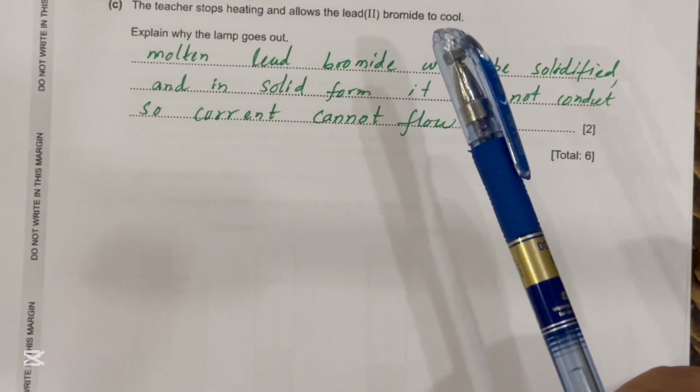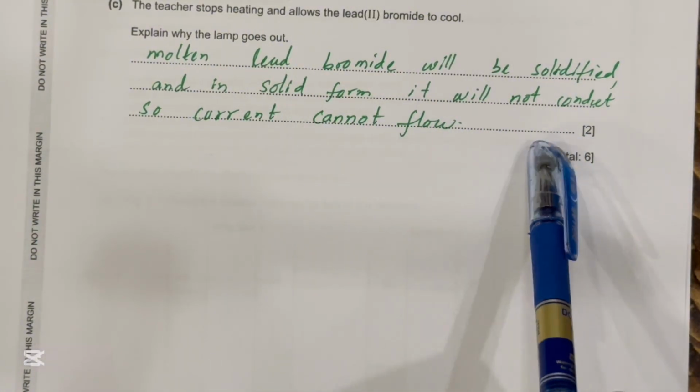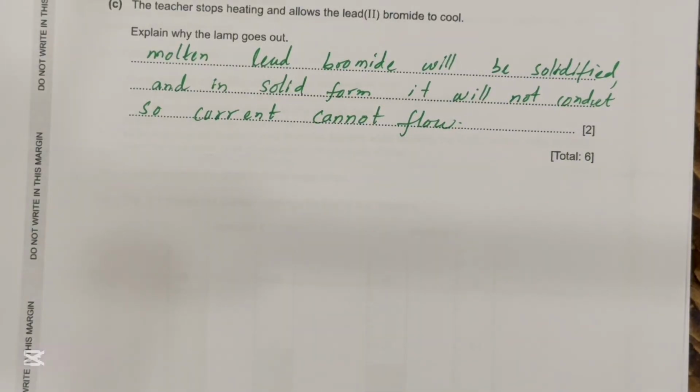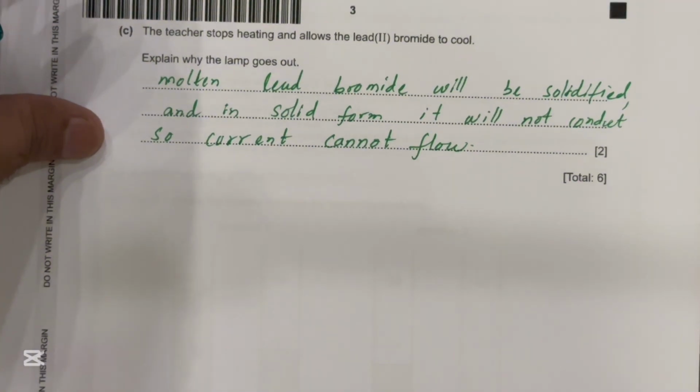So we can write that molten lead bromide will be solidified, and in solid form it will not conduct, so current cannot flow. That's why the lamp will go out. So you can write this answer. Moving to the next question.